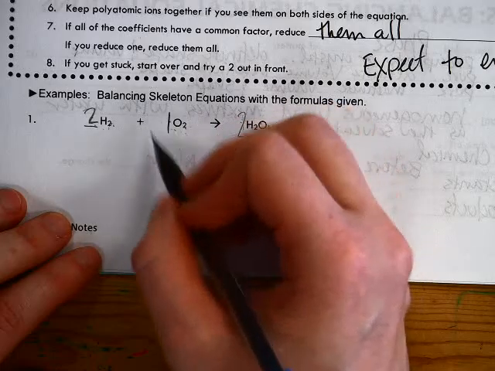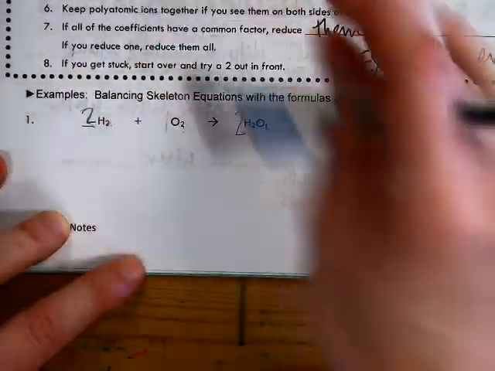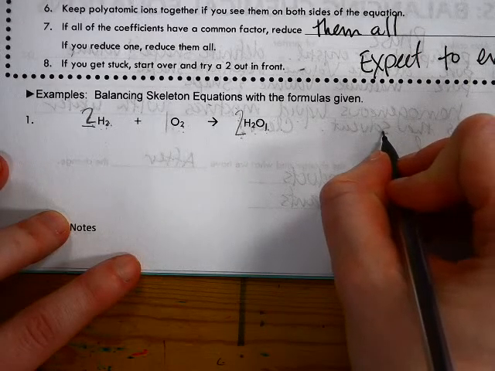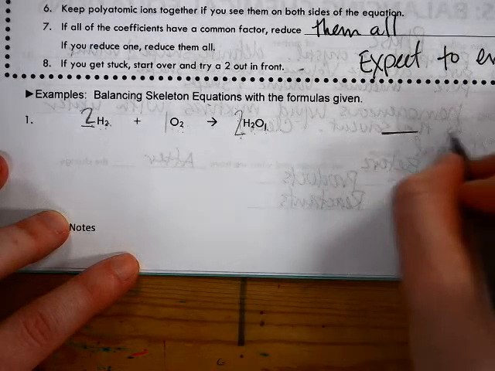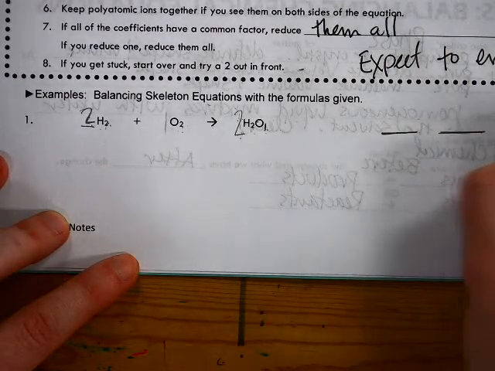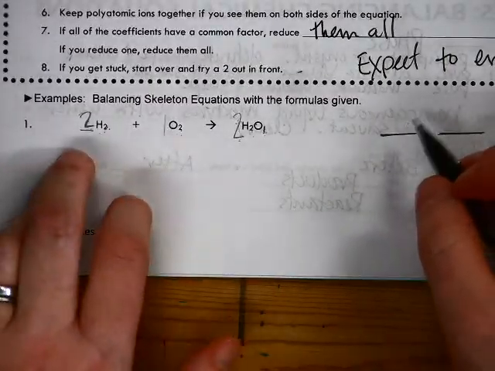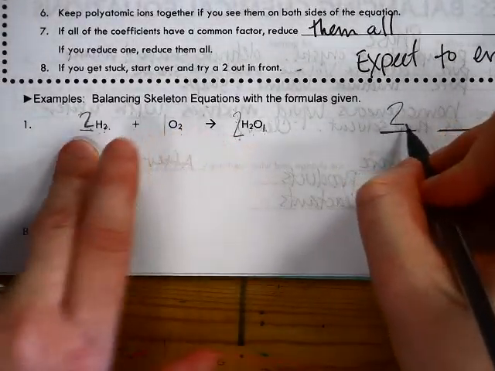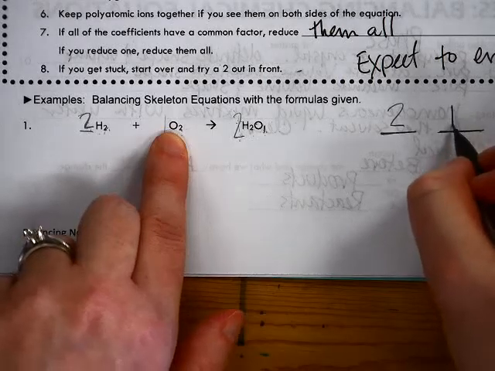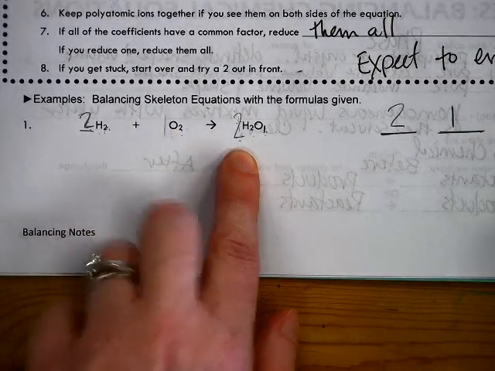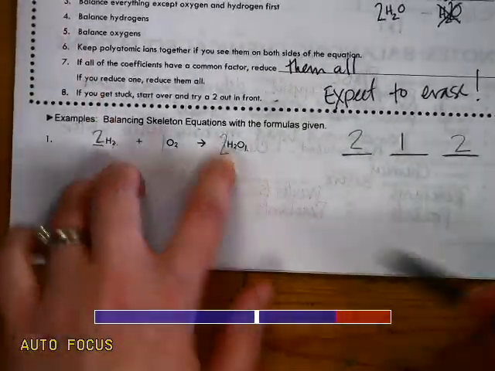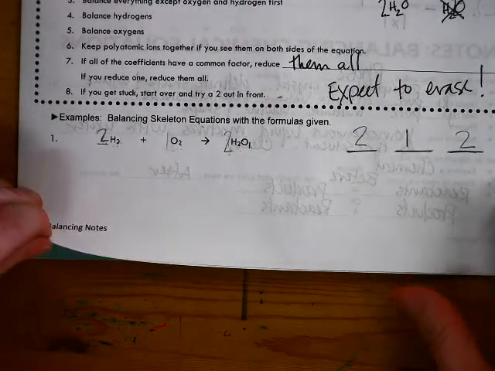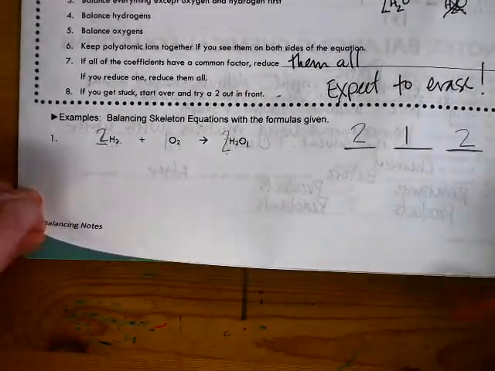You do not have to write the ones, and in fact, we'll get to the point where we don't. But a lot of times on our homework, I'll have like a little table off to the side that has boxes, and that's just to help me grade things a little bit faster. And so we would say coefficient of 2, 1, 2. Okay? Let's try one more example, and then we're going to do a whole lot in class, okay?